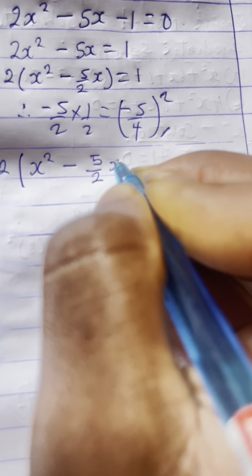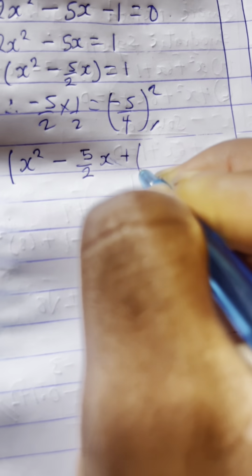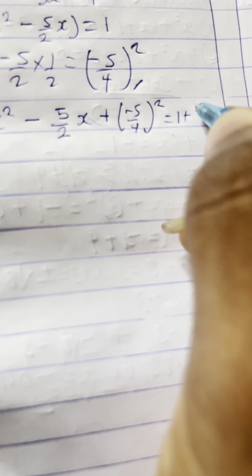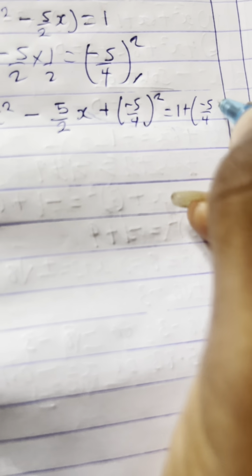That will then be 2 open bracket x squared minus 5 over 2x plus minus 5 over 4 all squared equals 1 plus minus 5 over 4 all squared.